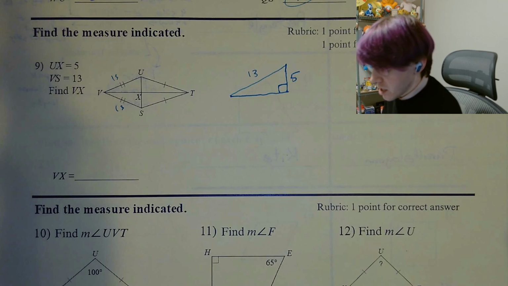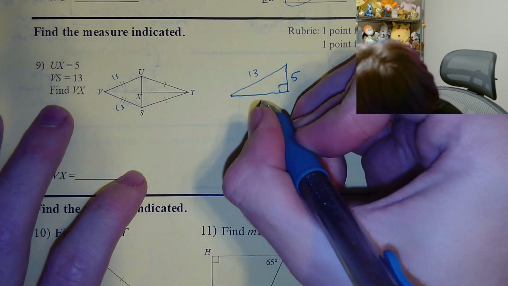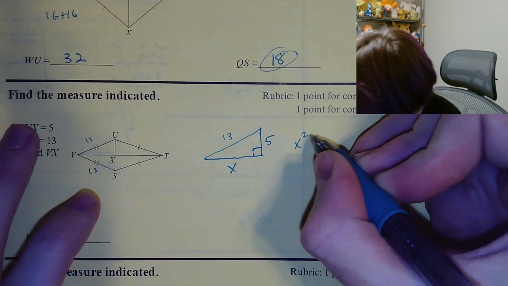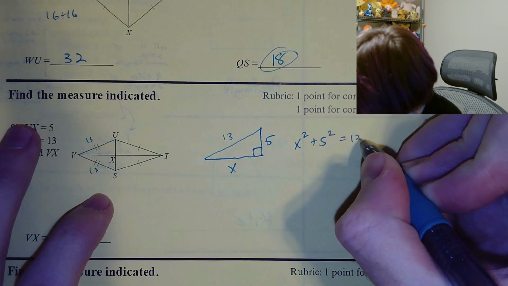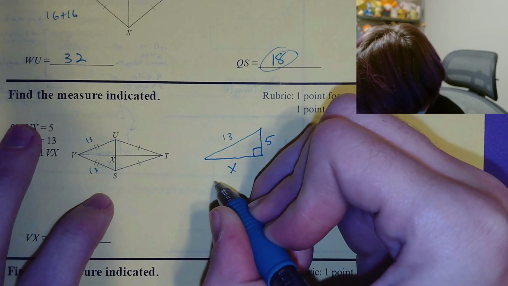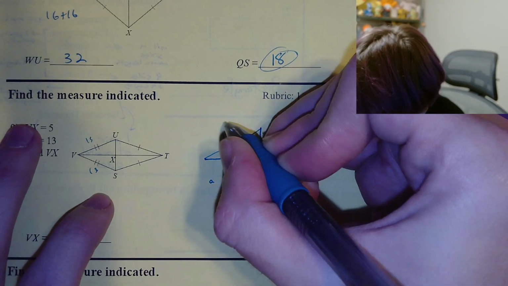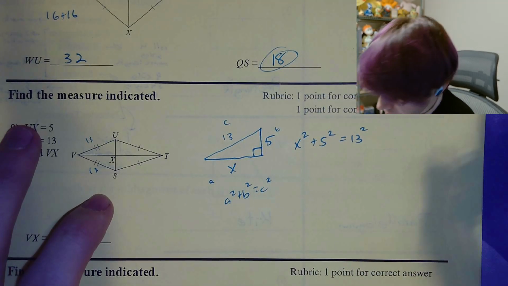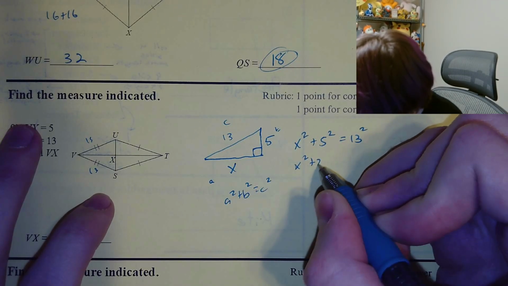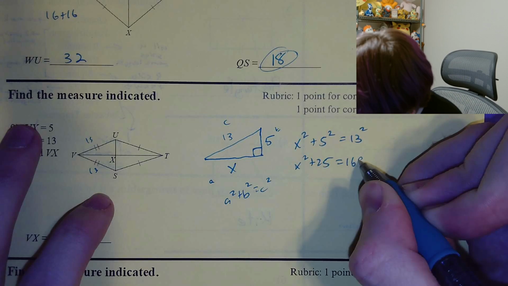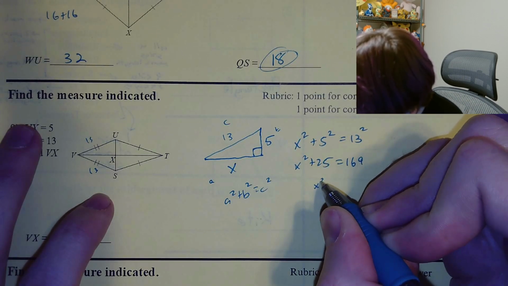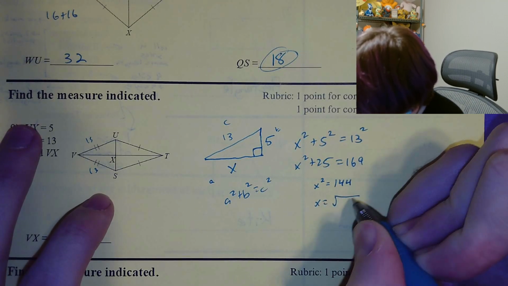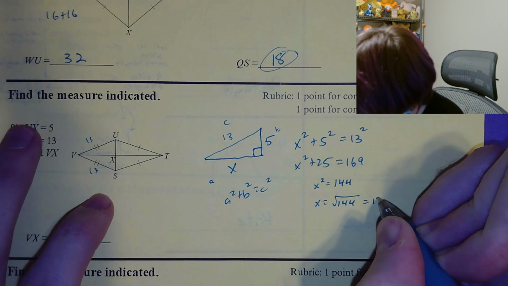So you have an a squared plus b squared equals c squared situation. You can simply say that x squared plus 5 squared is equal to 13 squared, because this is like our a, our b, our c, and we're just solving from there. So we have x squared plus 25 is equal to 169. Subtract 25 on both sides to get 144, and then take the square roots of both sides, and you will end up with 12.